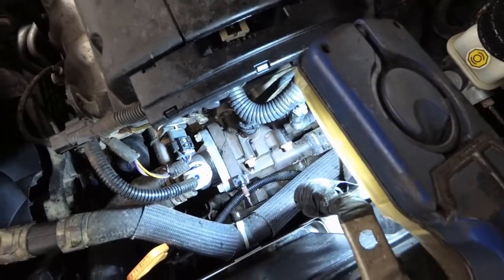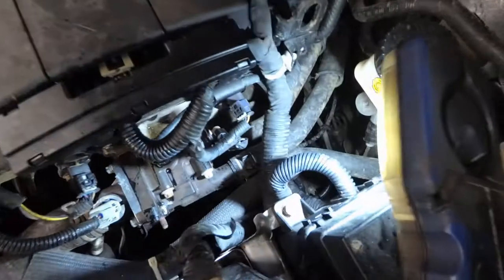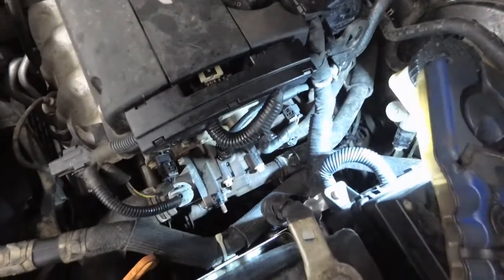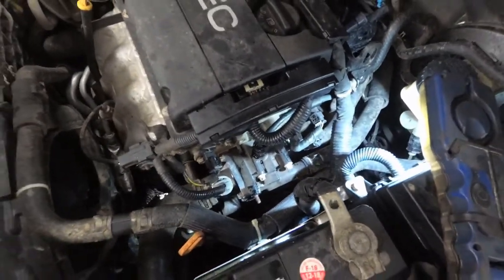Anyways, it's going to need that plastic housing that has two heater hoses attached to it and a temp sensor and some other coolant bypass line on it. Oh joy.